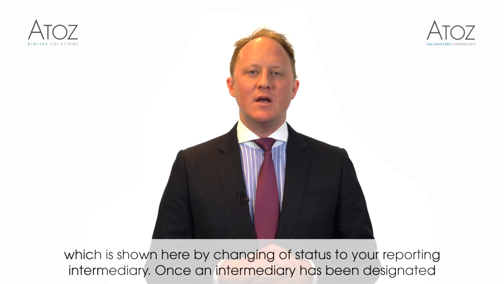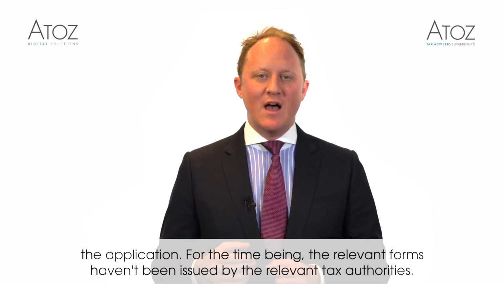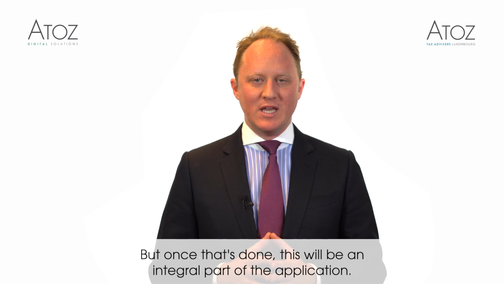Once an intermediary has been designated as a reporting intermediary, that intermediary will have the sole responsibility of performing the report within the application. For the time being, the relevant forms haven't been issued by the relevant tax authorities. But once that's done, this will be an integral part of the application.